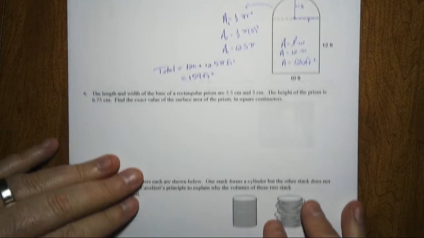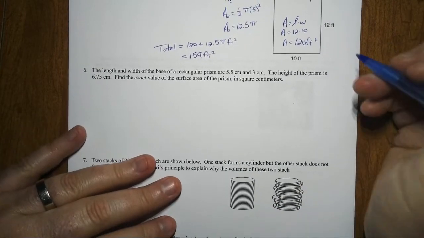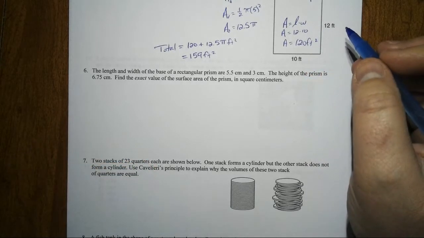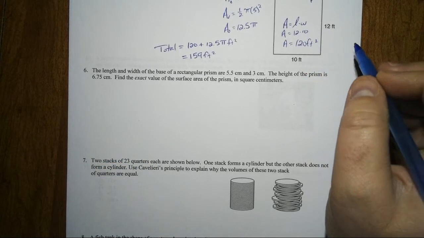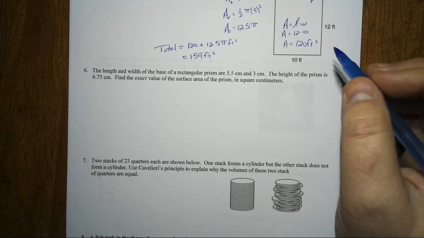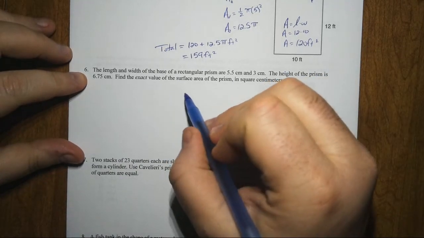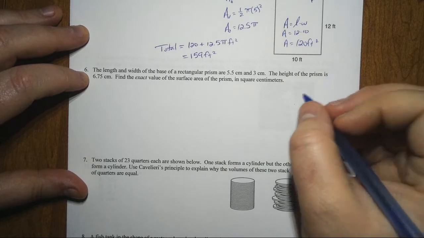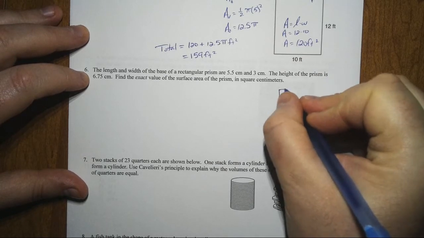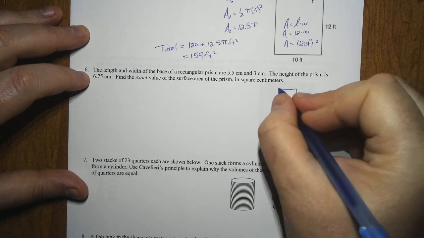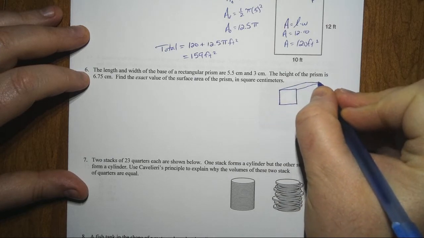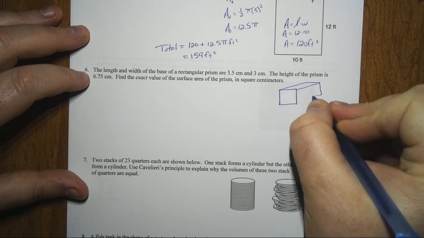All right, the length of a window of a base of rectangular prism and width of a, why am I stuck on windows here? The length and width of the base of a rectangular prism are 5.5 and 3. The height of the prism is 6.75. Find the exact value of the surface area of the prism in square centimeters. I don't exactly know why exact is there, so I think we're just knowing that it's not going to be rounded. It's whatever the decimal comes out to be.